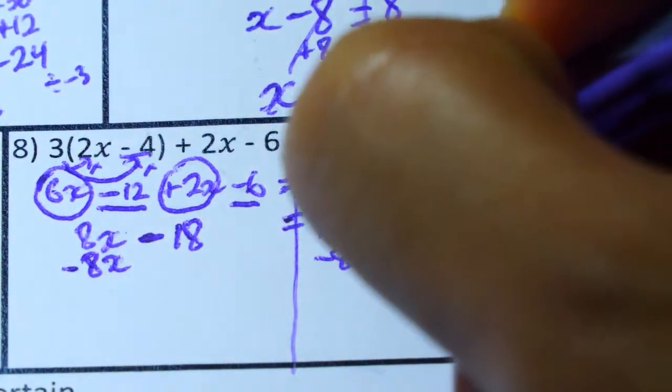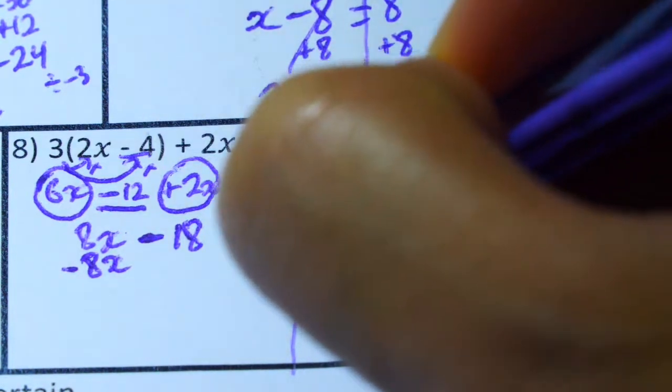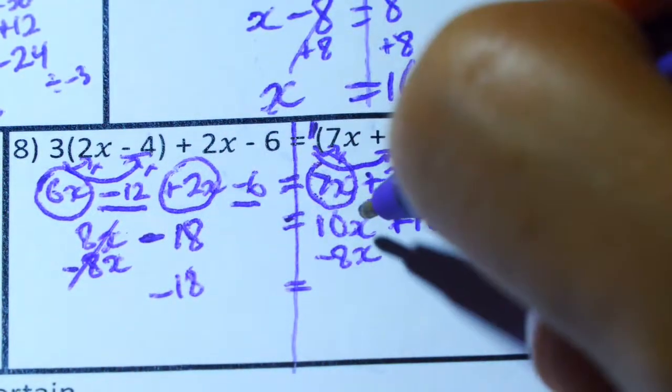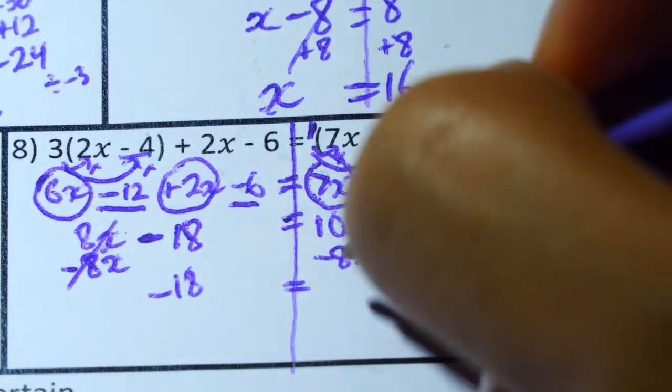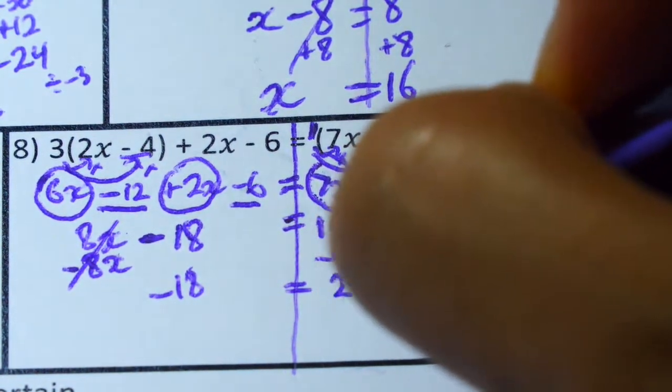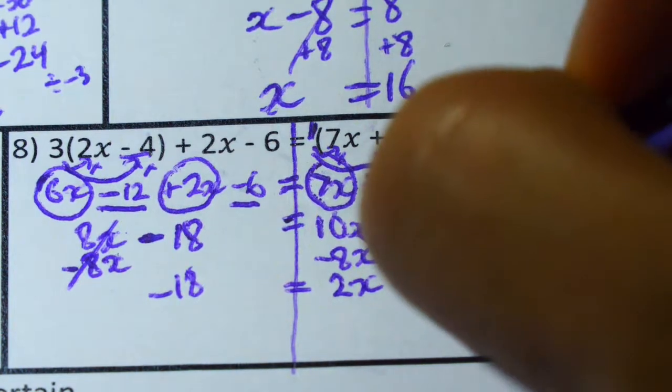Okay, now looking at our x's, we have 10x here and 8x here. I'm going to remove this 8x because it's smaller. Minus 8x, minus 8x. So this cancels out, we just have minus 18. 10x minus 8x, 2x, and we have this plus 10.